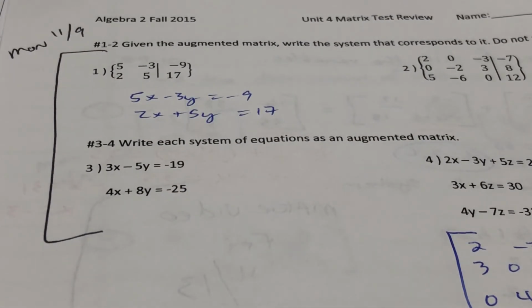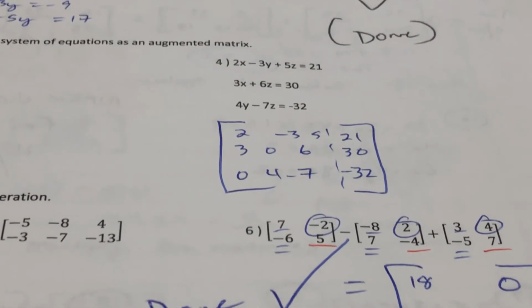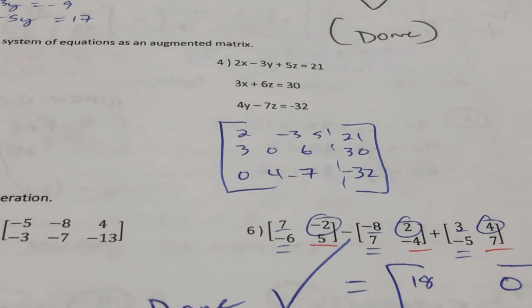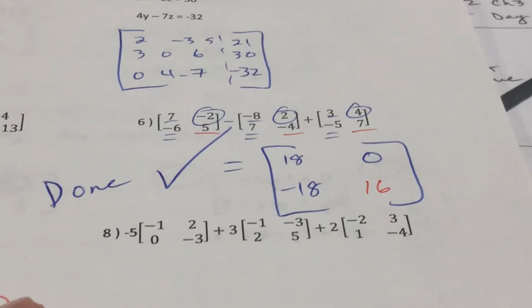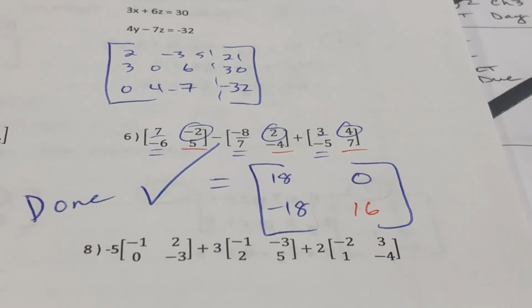Given the augmented matrix, write the system. There it is. Whereas number 4, given the system, write the augmented matrix. A bunch of zeros there. 6, just correspond each element. 7 minus the -8 is 15 plus 3 is 18.